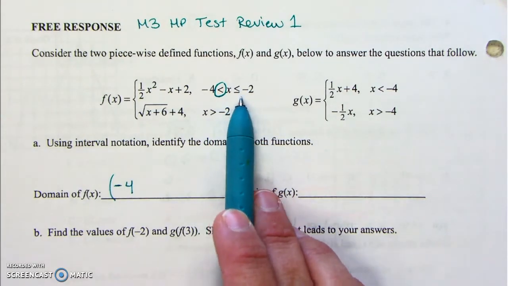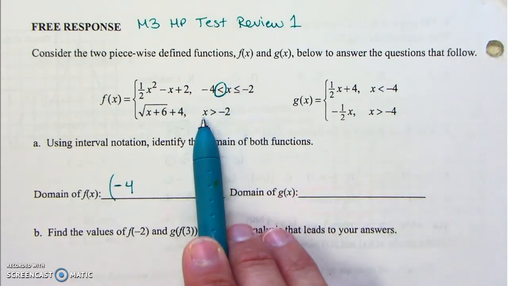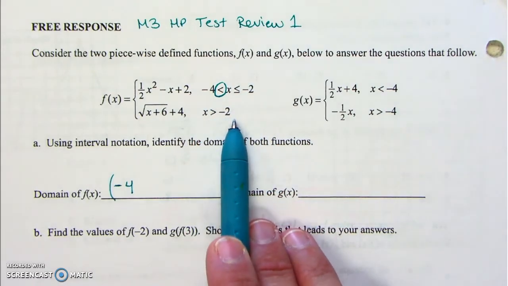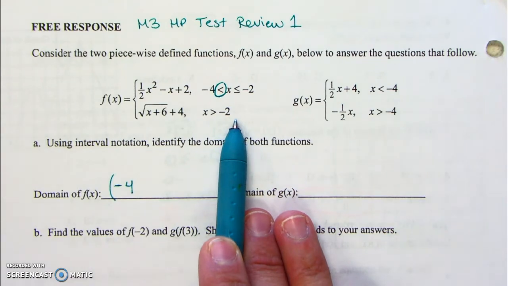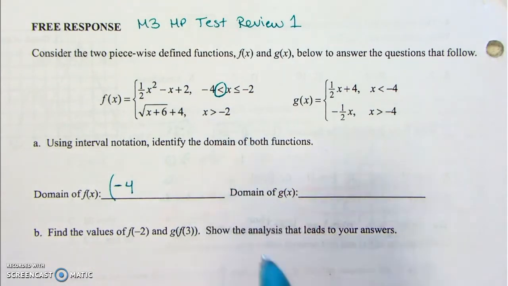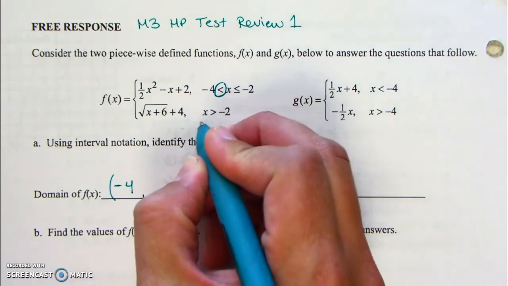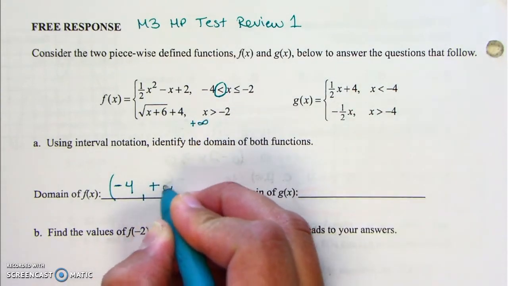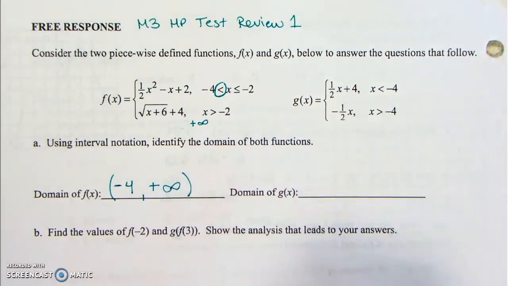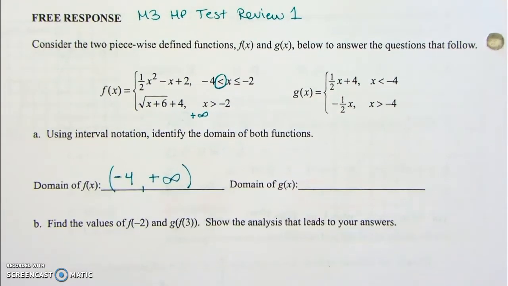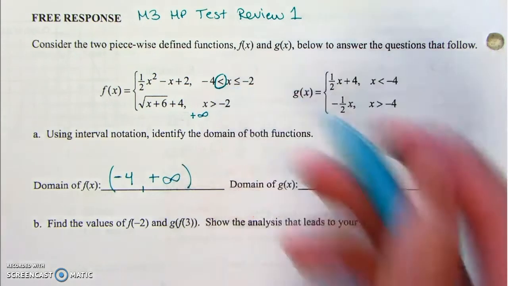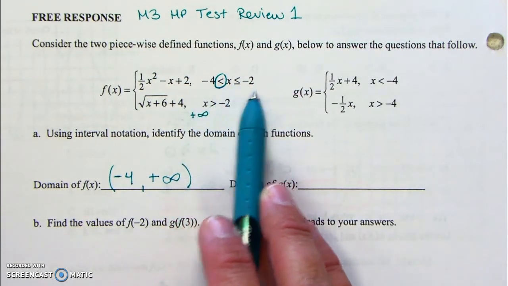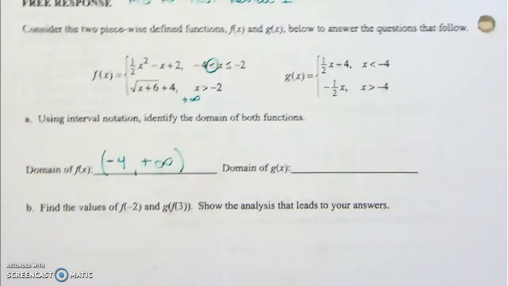Now this says all the x's greater than -2, which means we're going towards positive infinity. And positive infinity is never included, it's always a parenthesis. So that's the domain of f, from -4 all the way to positive infinity.